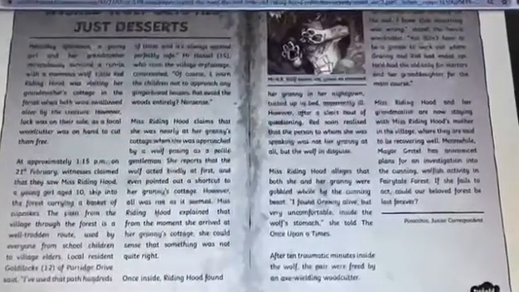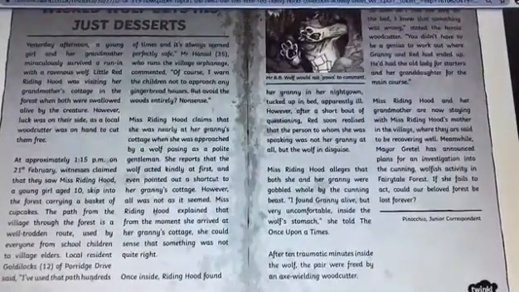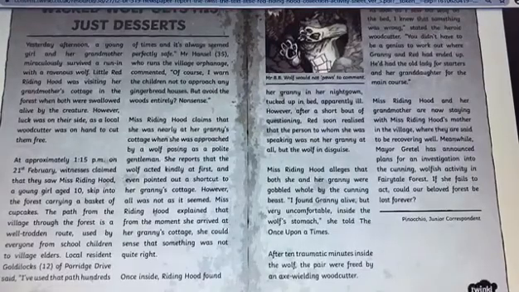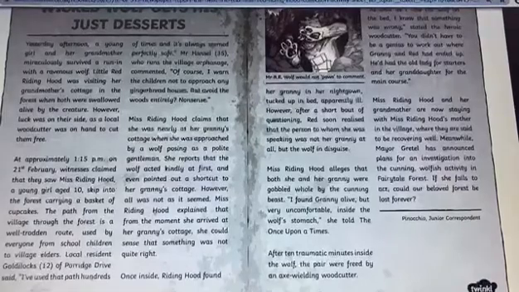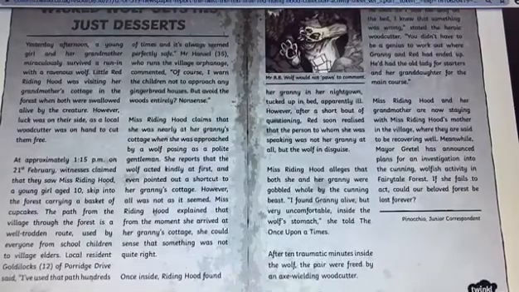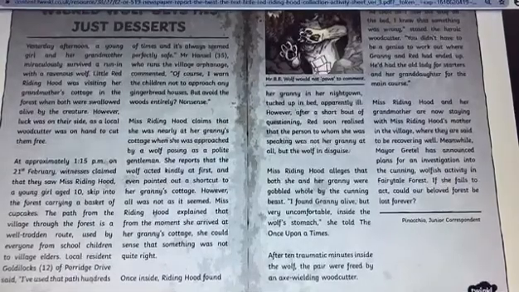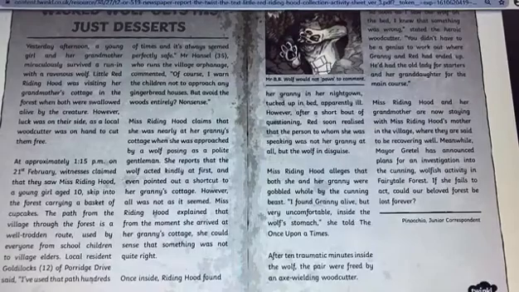Miss Riding Hood claims that she was nearly at her granny's cottage when she was approached by a wolf posing as a polite gentleman. She reports that the wolf acted kindly at first and even pointed out a shortcut to her granny's cottage. However, all was not as it seemed.